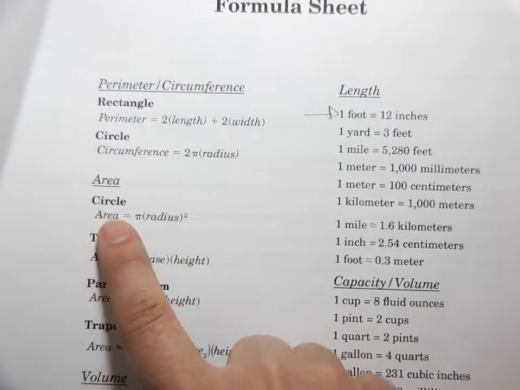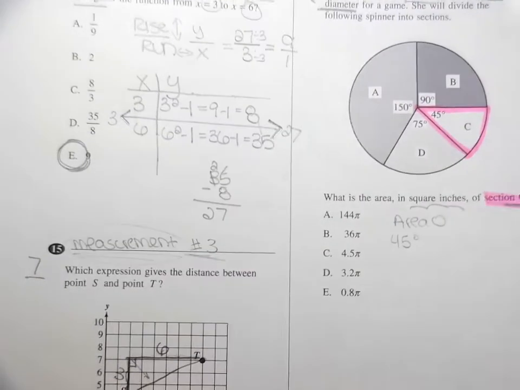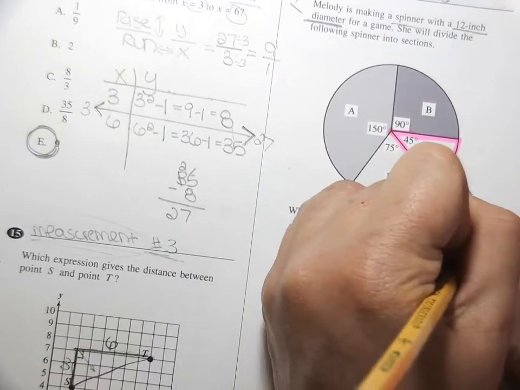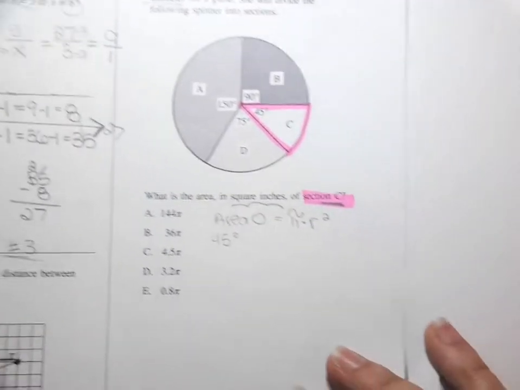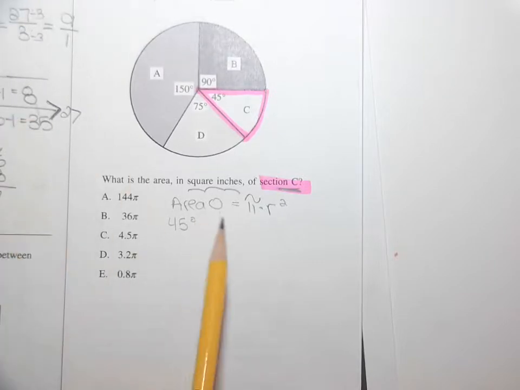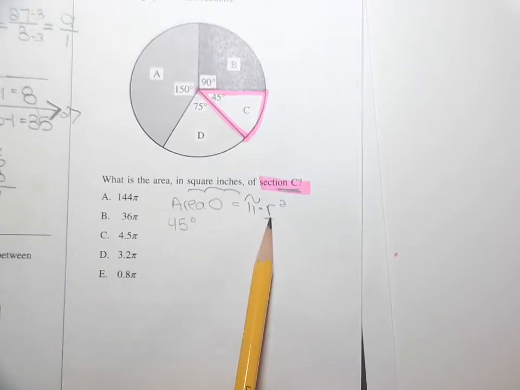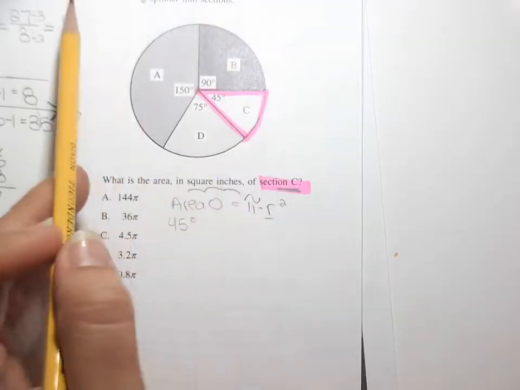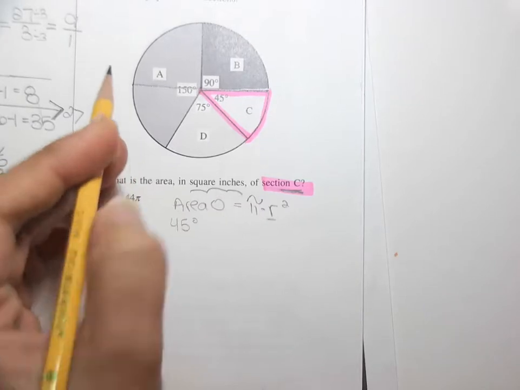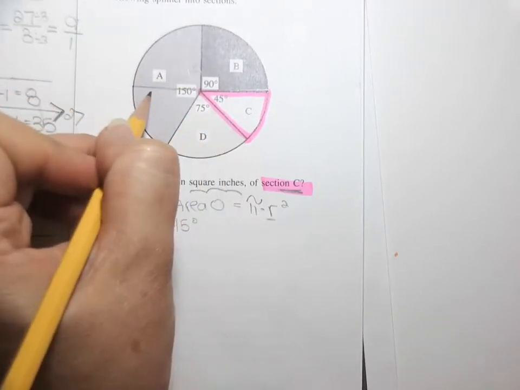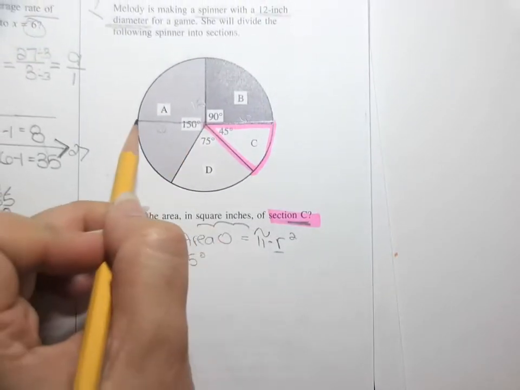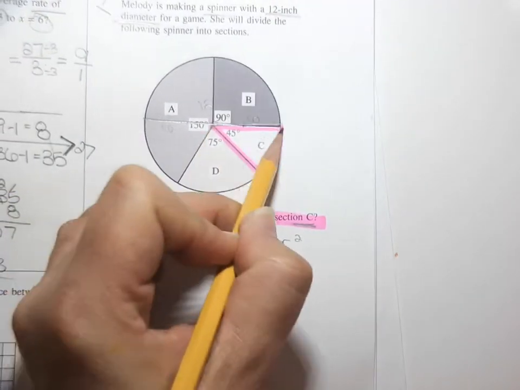So the area of a circle is pi times the radius squared. I'm going to write that down over here. It's pi times the radius squared. And I don't even have to know what pi is because all of my answers are in terms of pi. So basically, I just have to know what my radius is. All right, the whole thing is 12 in diameter. Diameter means it's all the way across. So if all the way across it's 12, then the radius is going to be 6. If the diameter is 12, the radius is 6.